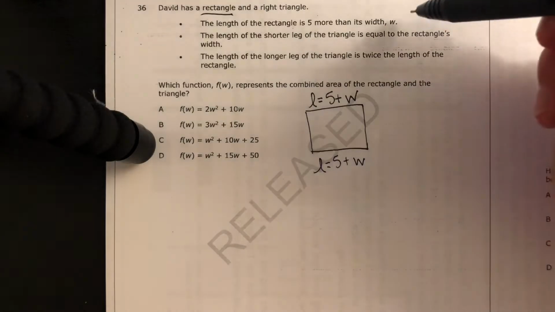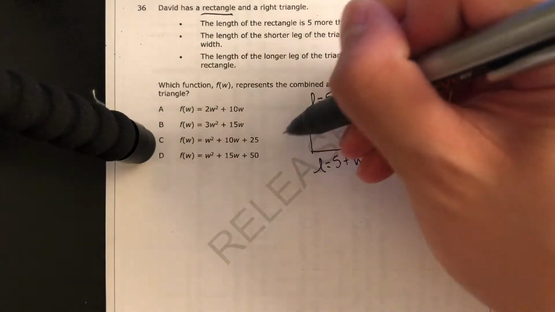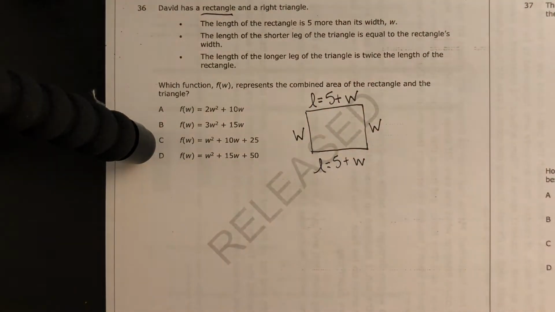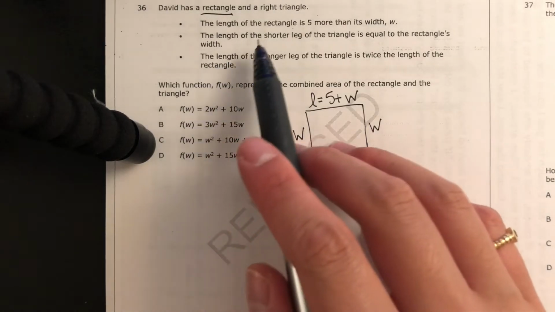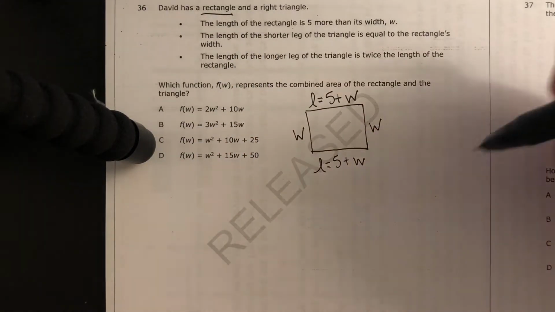And it doesn't say anything about the width, just that it's W. So on the width sides, I'll just put the variable W. Now over here, I have a triangle.